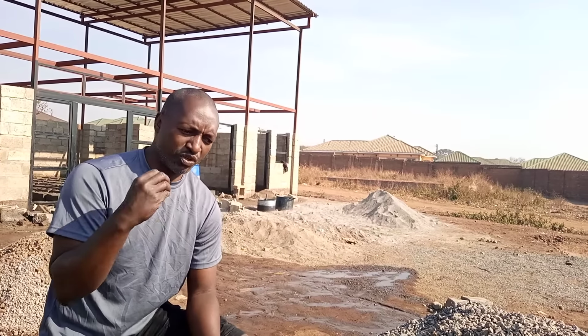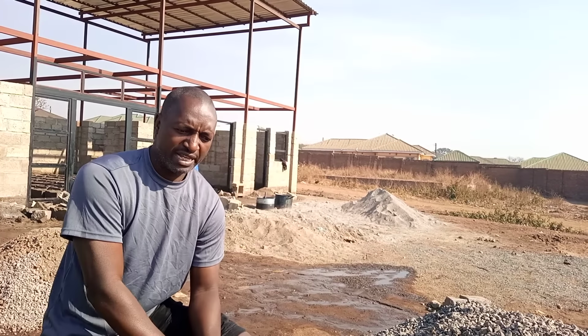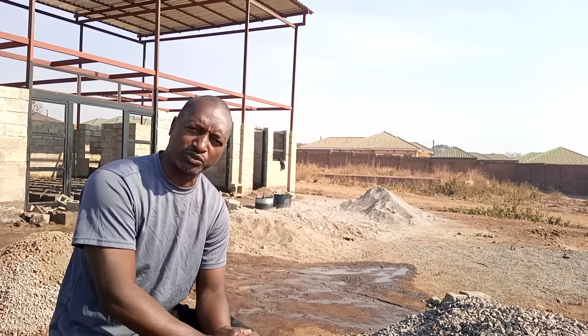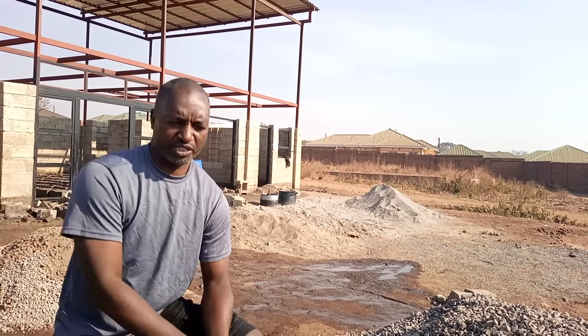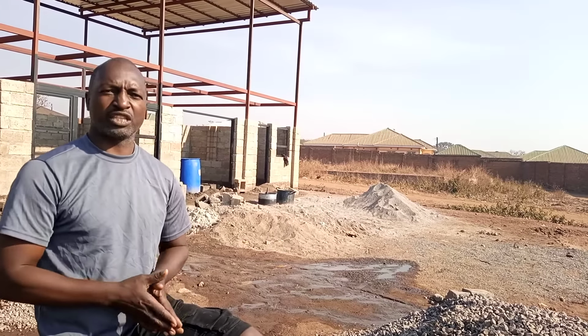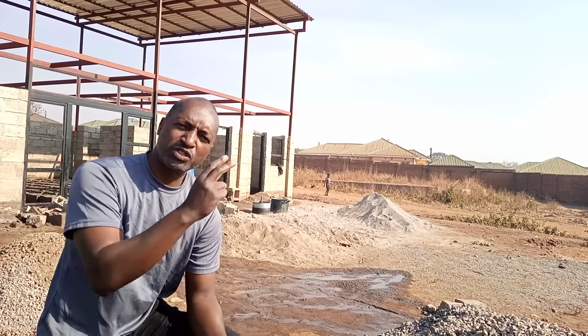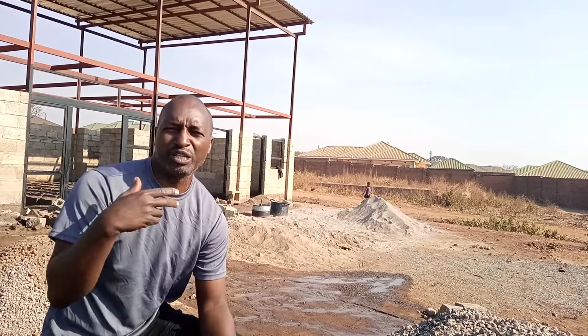When a client is going to build their home, and the architect or the quantity surveyor has told them that they're going to use 3,000 blocks, you can also assist that client to do calculations for their house. This is how you do it. When you are building your house using the 150 by 400 by 200 blocks, 1 bag of cement is going to lay 80 blocks. I want to emphasize this one.